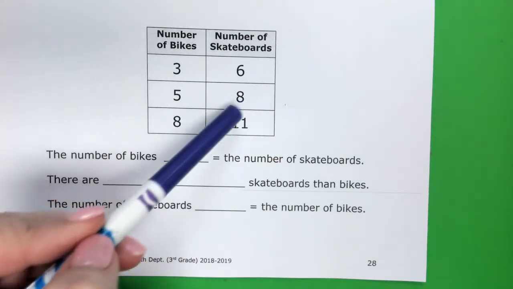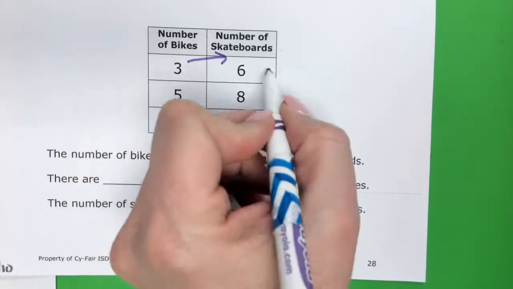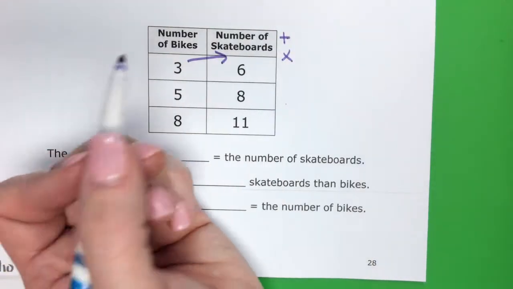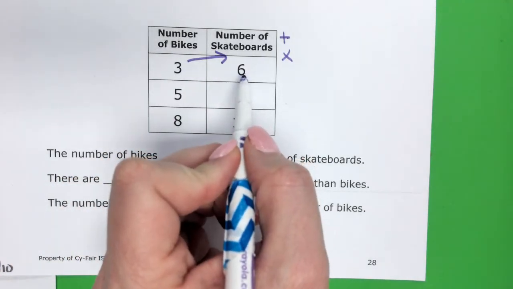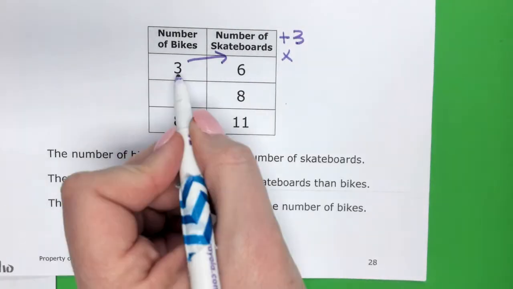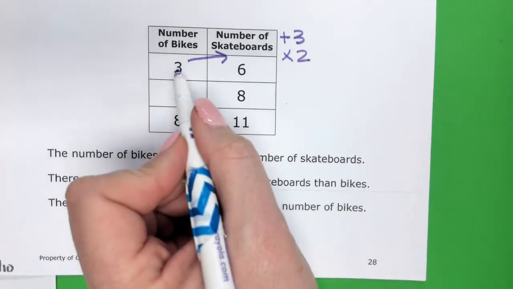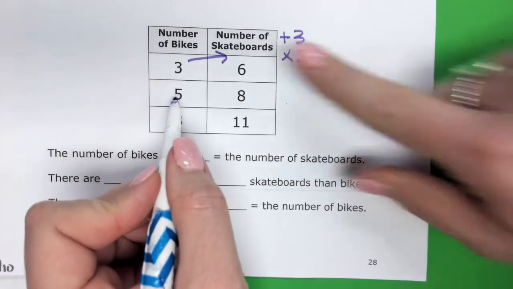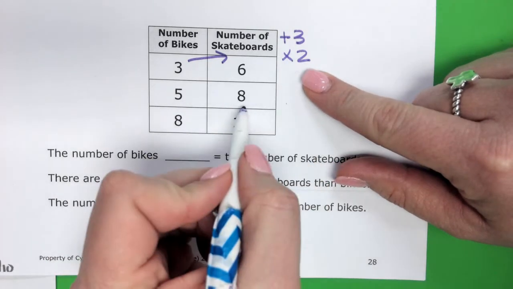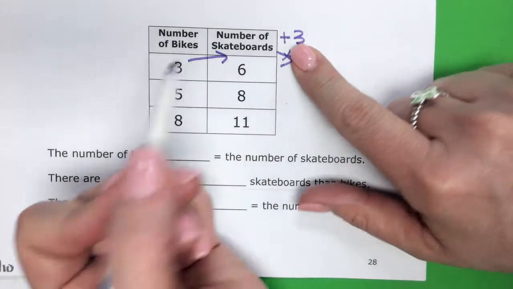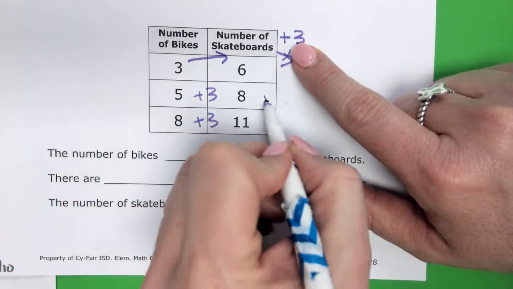Alright, if we look at the table, let's look at the relationship going from bikes to skateboards. It's getting bigger, so we can add or multiply. Chris, what would I add to 3 to get to 6? Chris? 3. Plus 3. What would I multiply 3 by to get to 6, Eliana? 2. So it's either plus 3 or times 2. Let's try 5. 5 plus 3 is 8. Yes. 5 times 2 is 10, not 8. So times 2 is out. Now plus 3 is our relationship. Plus 3 equals 8. Plus 3 equals 11. They check out.